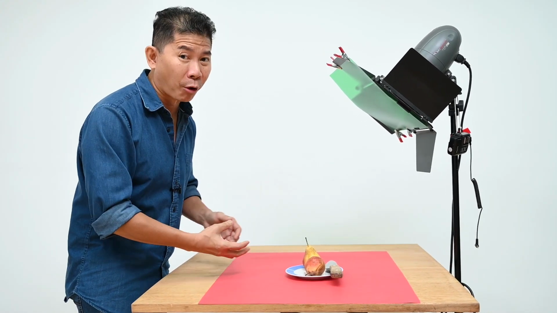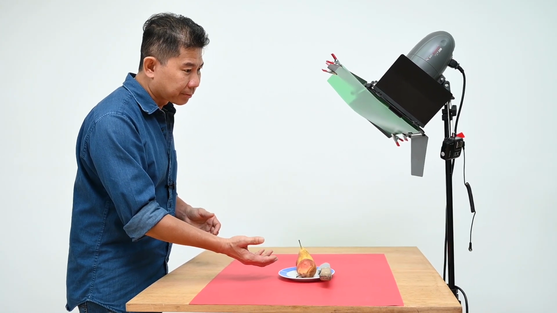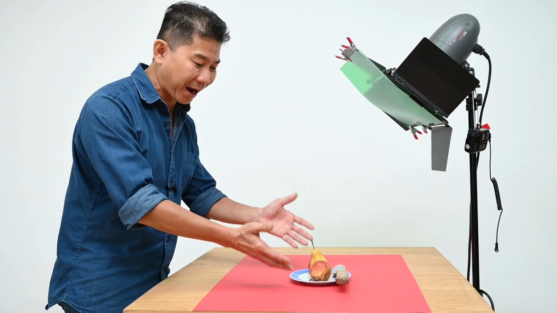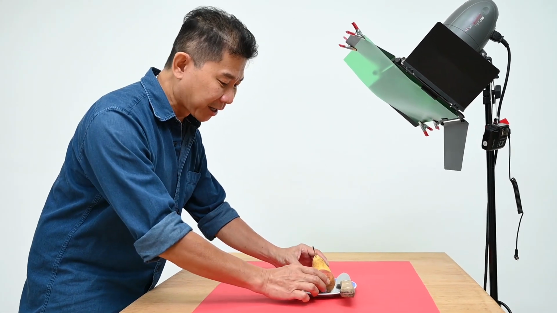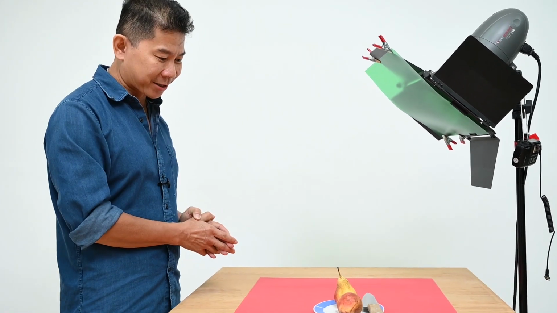That memento mori, that your still life subjects will die, and you are actually in a way immortalizing this before the death of the pears. Enough of that memento mori.